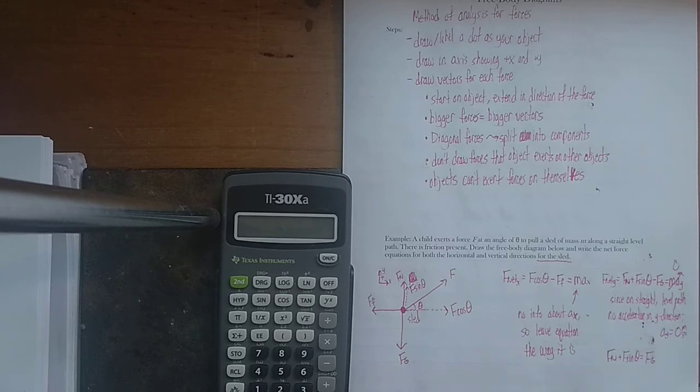That's the basics of forces and free body diagrams. Hopefully you refreshed your memory on how this is going to work. I'll be back in a little bit to talk about forces on a ramp.